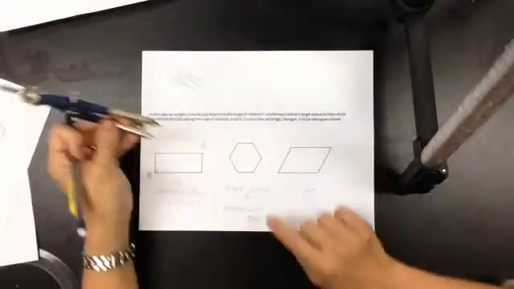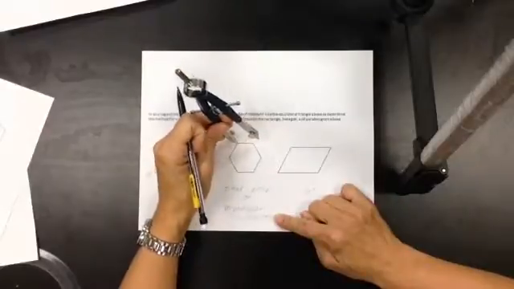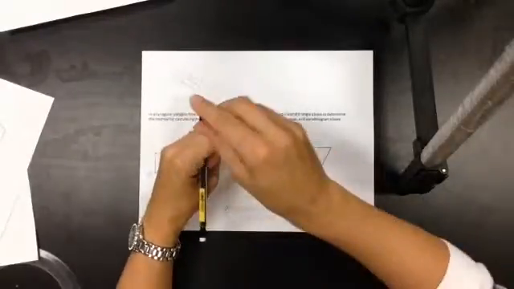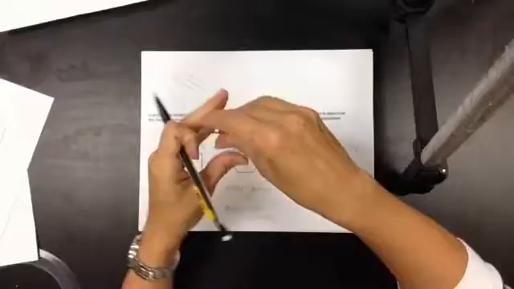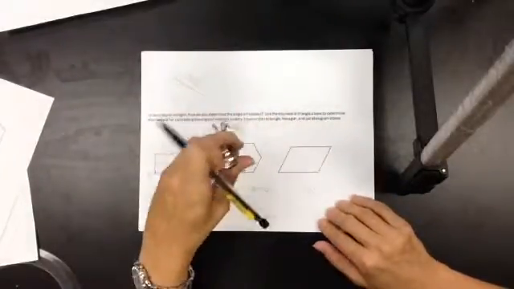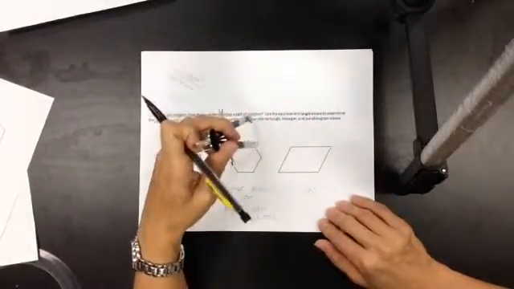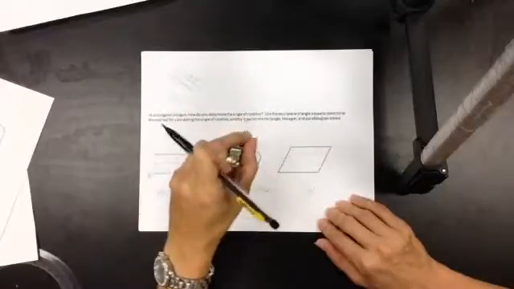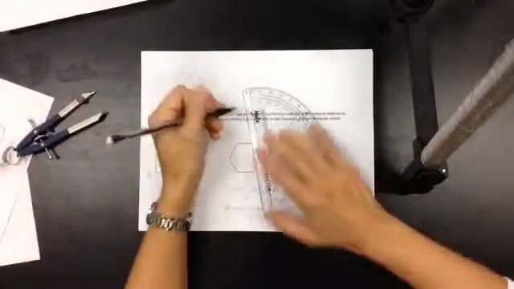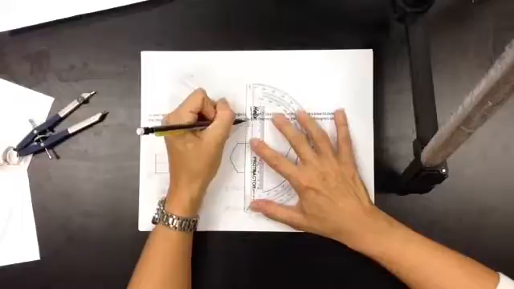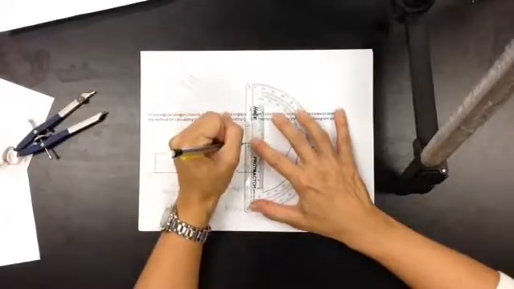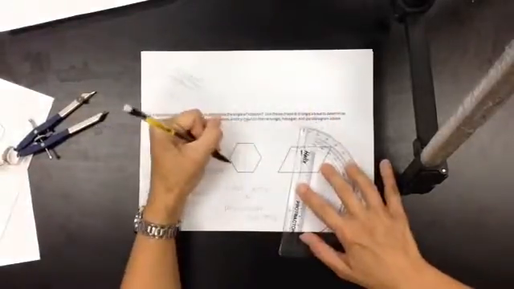We can do the same thing, doing the perpendicular bisectors of the sides, which I think I showed you when I first bisected the side. And I could do that many times.